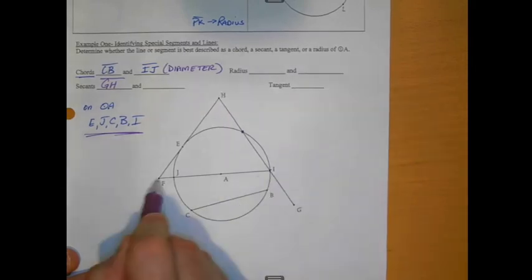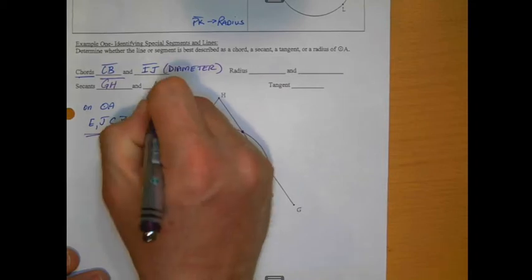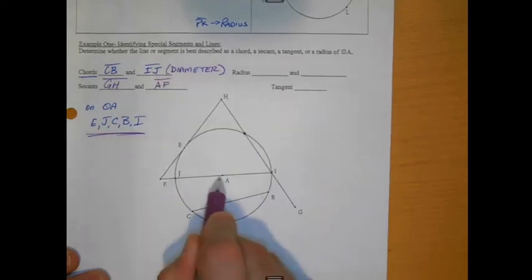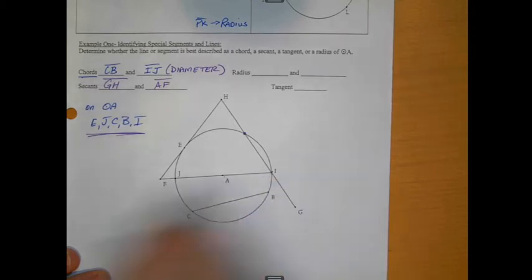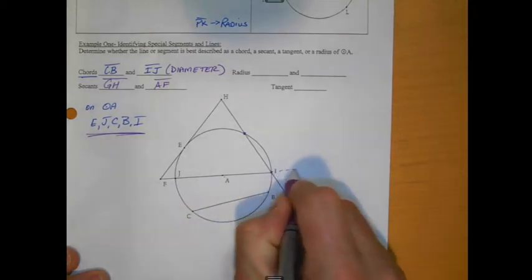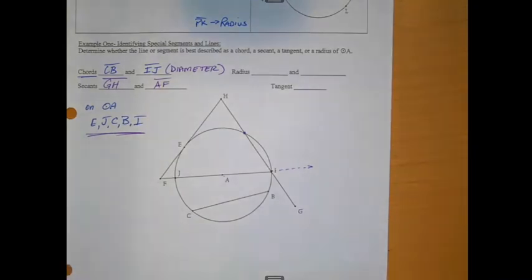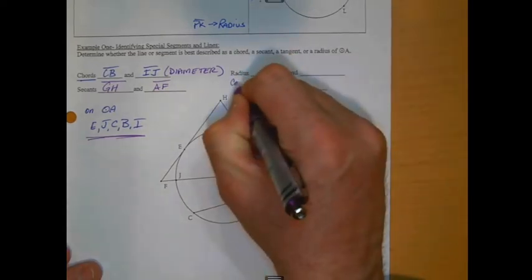A to F is the other one because F is outside and it connects J to A to I. Now, the other part isn't out there, but we know that a segment is part of a line that extends infinitely in that direction. All right, a radius. Well, you know, a radius goes from the center.